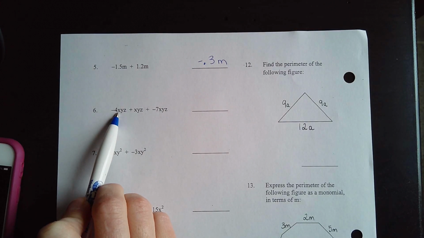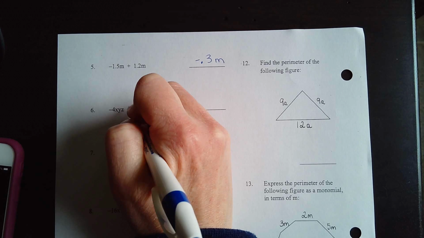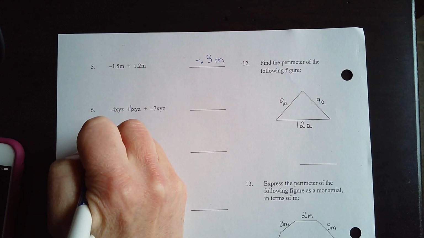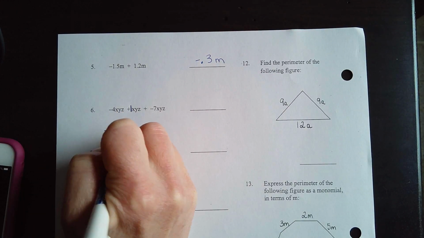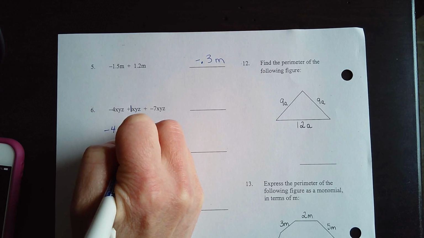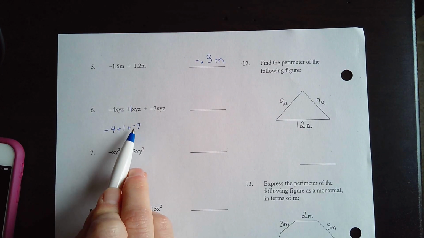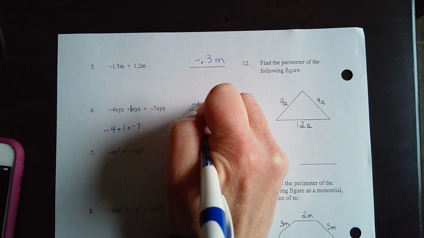Negative 4 xyz plus a 1 xyz plus a negative 7 xyz. So we're really taking a negative 4, adding a 1, and then adding a negative 7. Negative 4 plus 1 is negative 3, plus a negative 7 is negative 10.